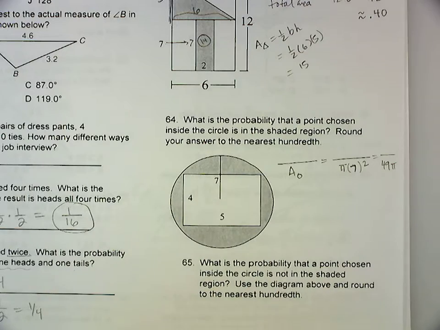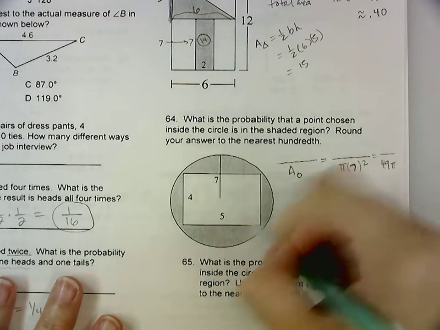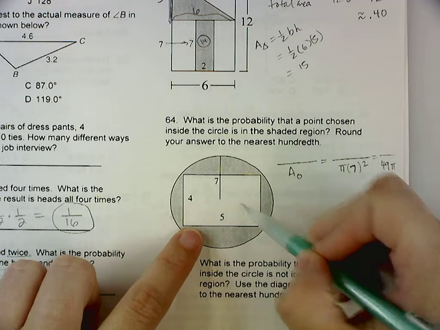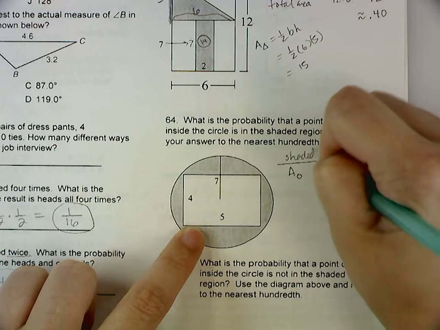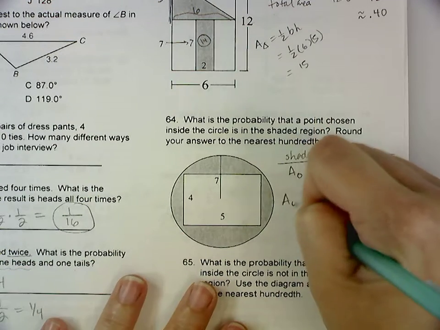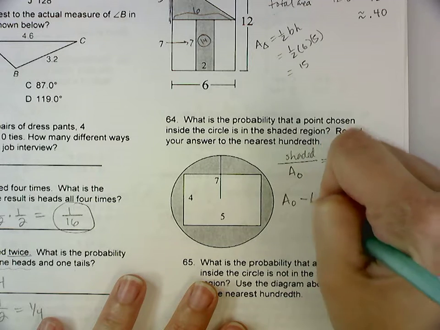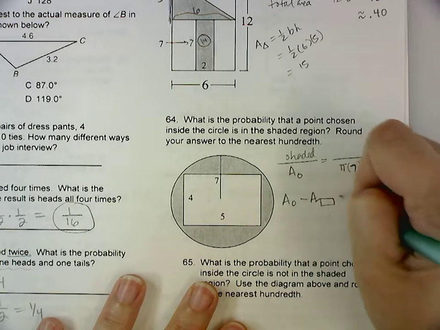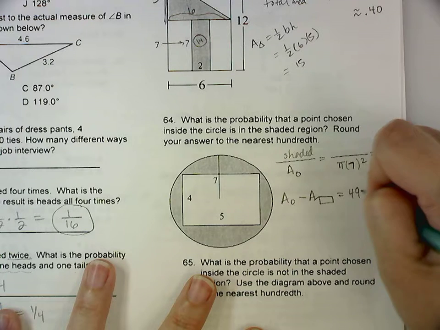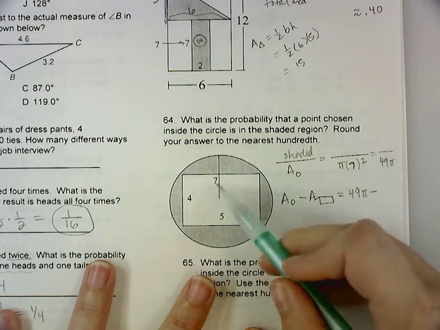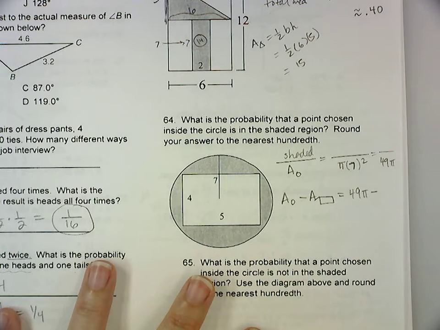Okay, and then on the top, to find the shaded region, see how the shaded region is outside of the rectangle? So what we have to do is find the area of the circle and subtract the area of the rectangle. Well, we already found the area of the circle. It's 49 pi. What's the area of this rectangle? 20. 4 times 5, right?